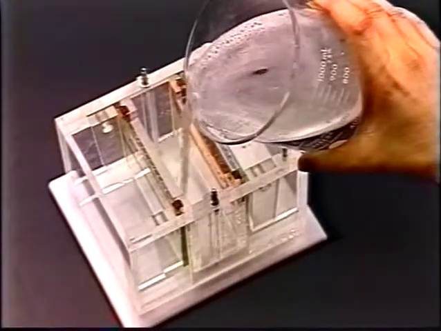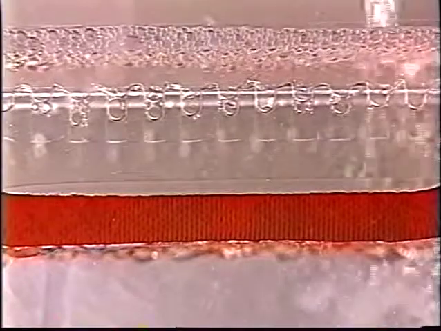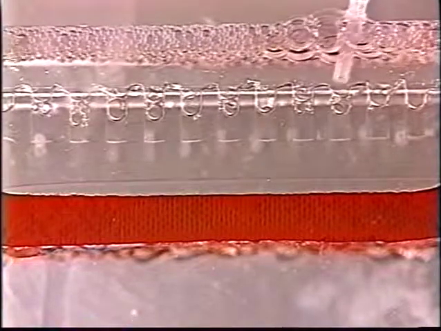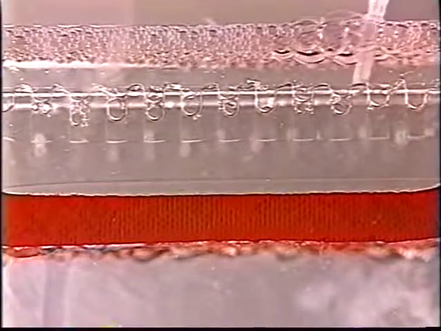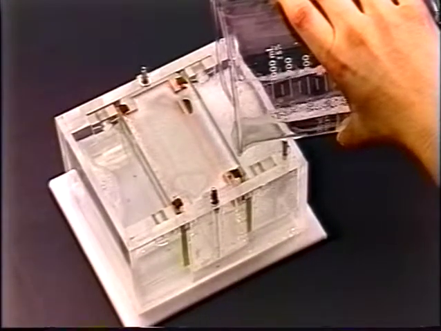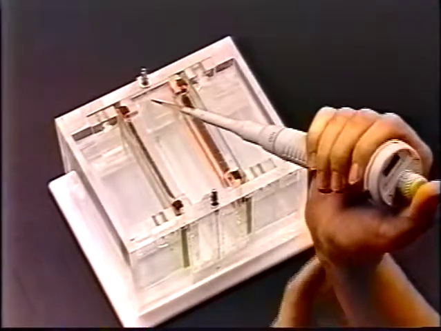Fill the inner compartment with working buffer solution until it covers the wells. Using a pipette, flush out any air bubbles still trapped in the wells. Slowly fill the outer compartment with working solution to approximately the same level as the inner compartment. Using a micropipette, load your sample into each well. Prepared protein samples contain bromophenol blue, a tracking dye, and sucrose, which helps keep samples in their wells.